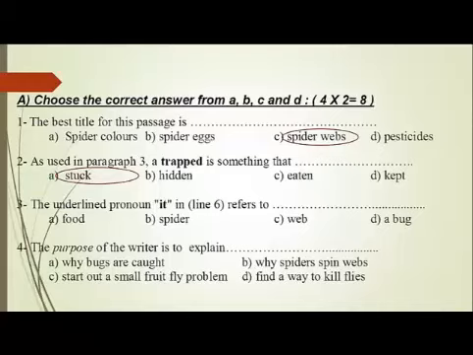Question number 3. The underlined pronoun it in line 6 refers to. What does it refer to? Food, spider, web, a bug. It refers back to a bug.